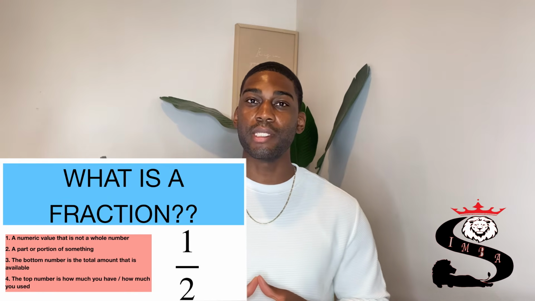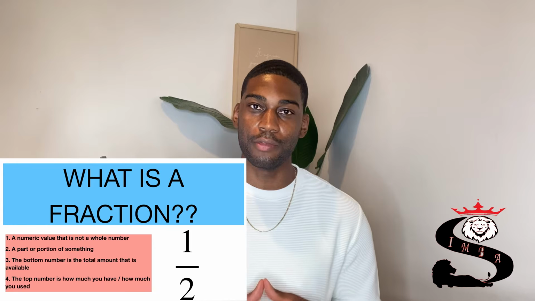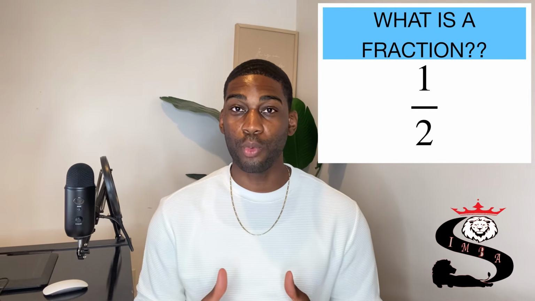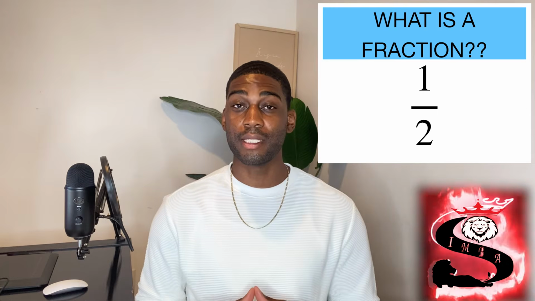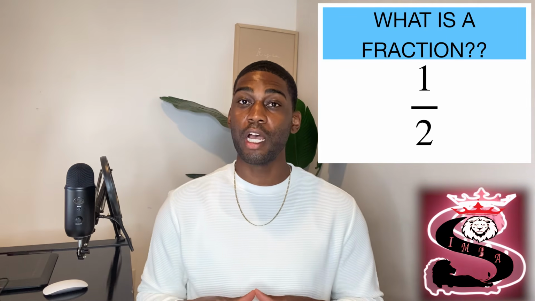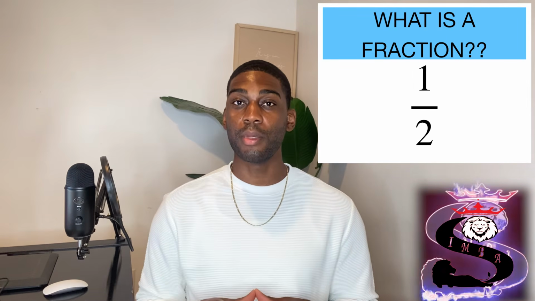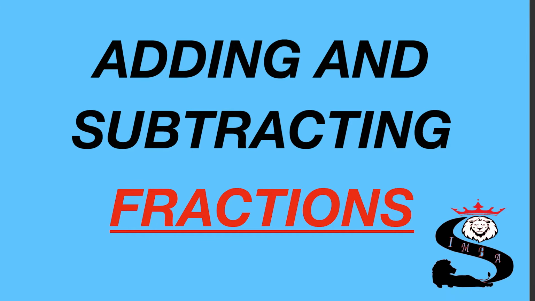A fraction is basically a part or a portion of something. The bottom number represents the total amount that we have altogether, whereas the top number represents how much we are using or how much is currently available at the time. So now that we know what a fraction is, let's talk about how to add or subtract fractions.